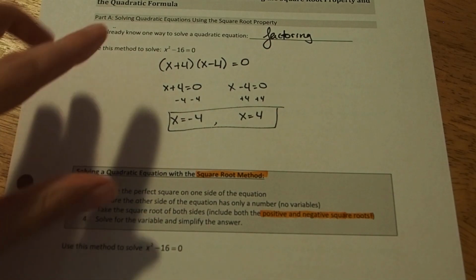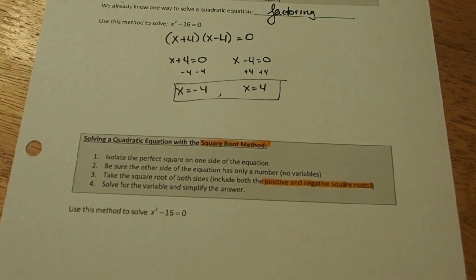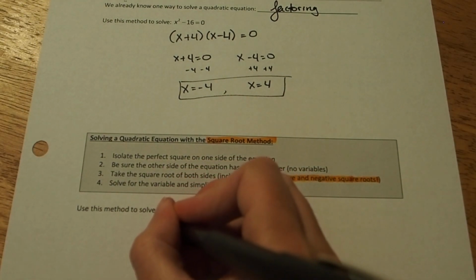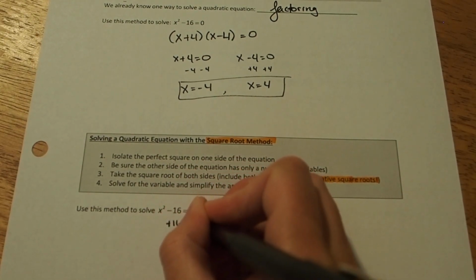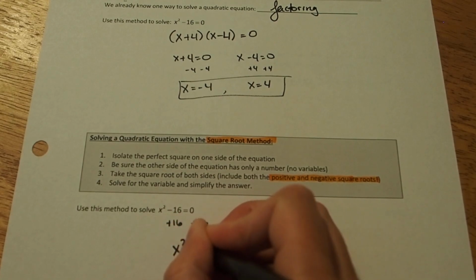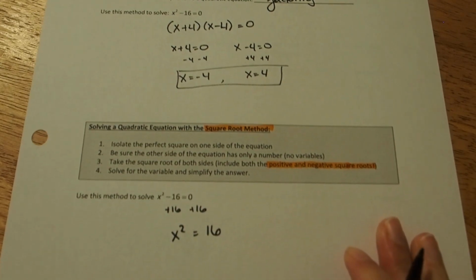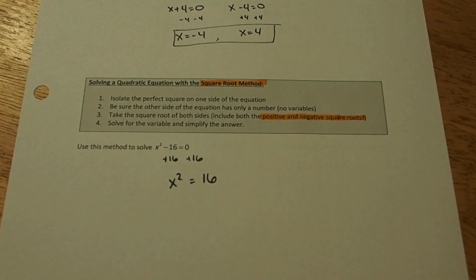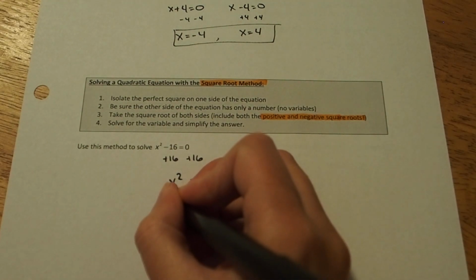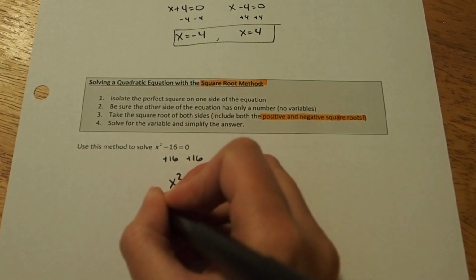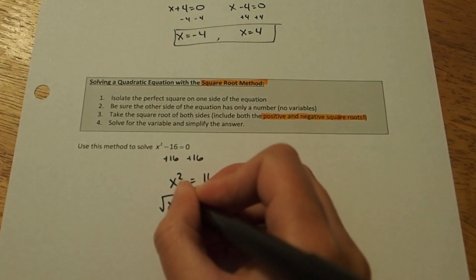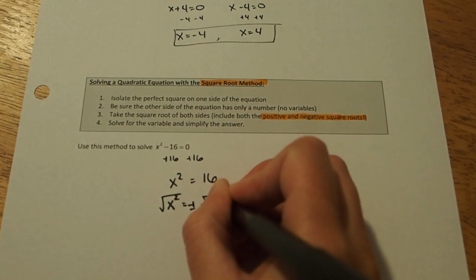So, same equation from before, x squared minus 16, but we're going to solve it using this new technique. First, isolate the perfect square, so you're going to add your 16 to both sides. That's going to give you x squared equals 16. 0 plus 16 is 16. Then take the square root of both sides. When I take the square root of x squared, that's going to give me just x.